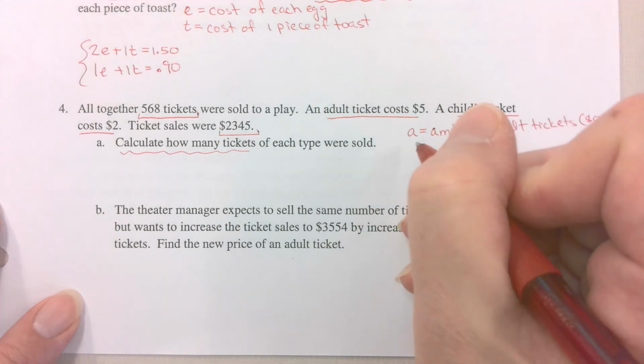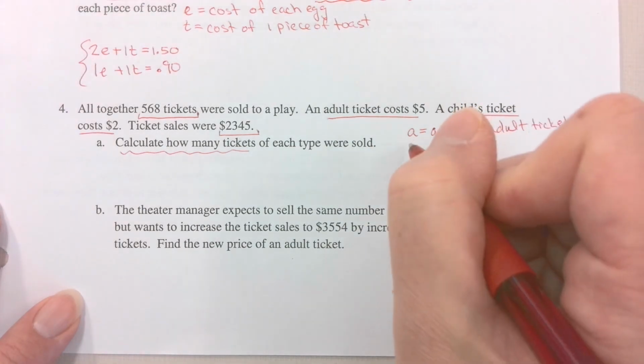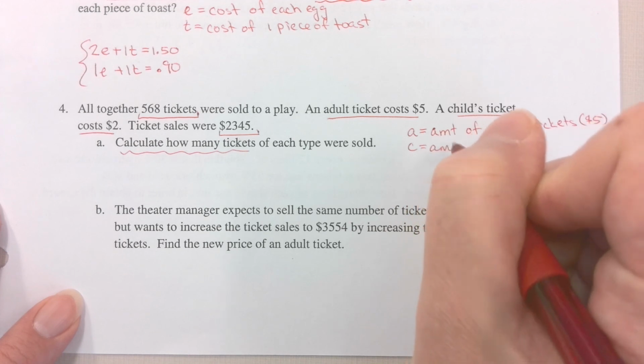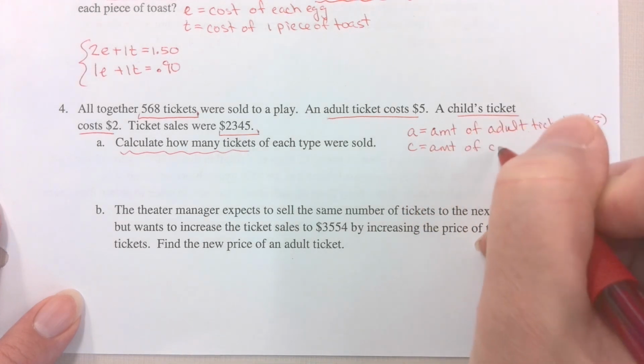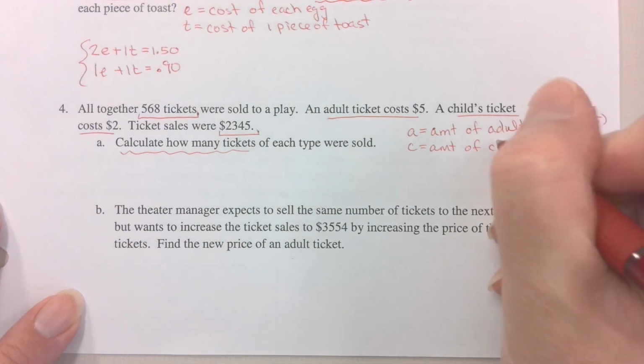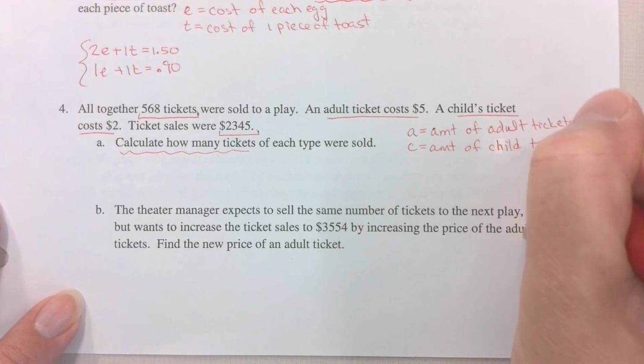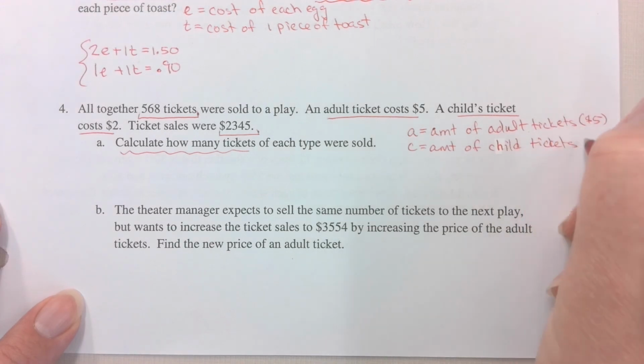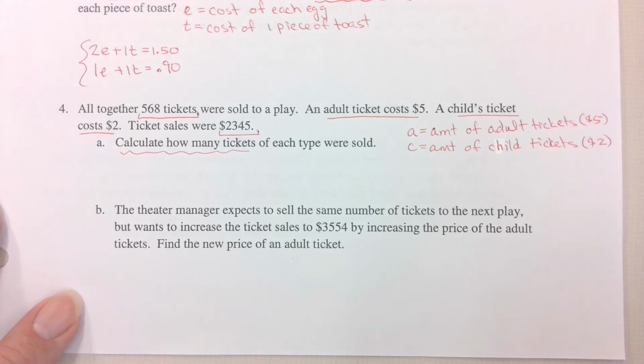And then what do I have here? C is going to be the amount. I know the cost. I don't know the quantity. Amount of child tickets. Defining the variables and actually knowing what we're doing is much better than just trying to memorize patterns. So here's an implied equation.